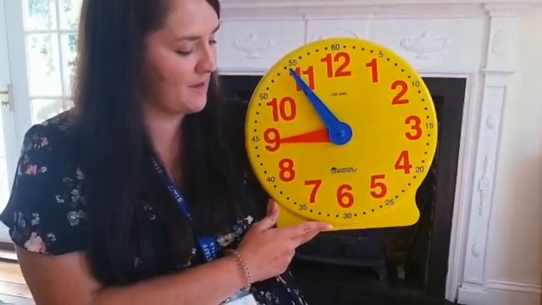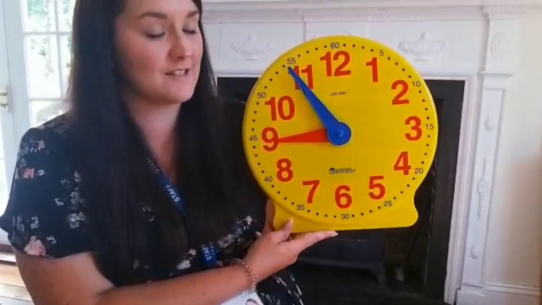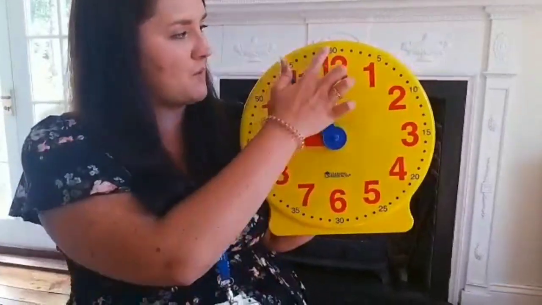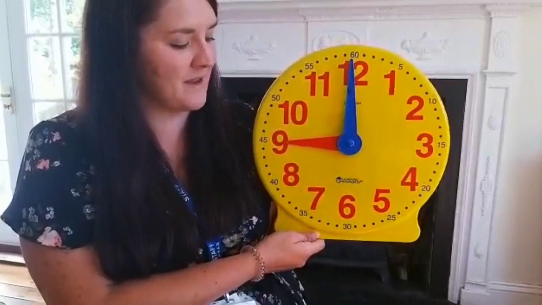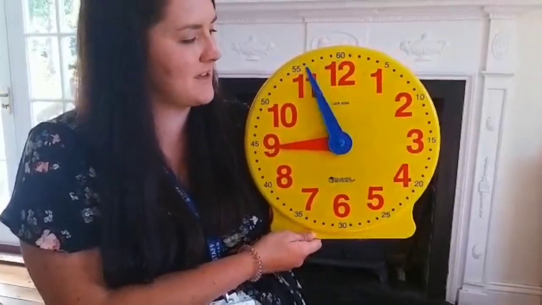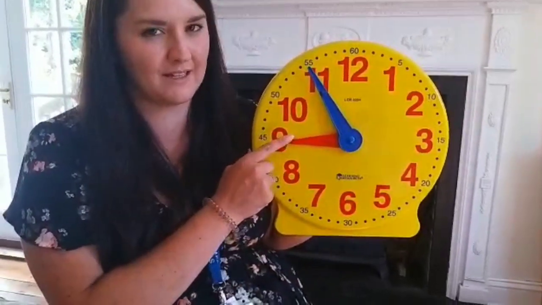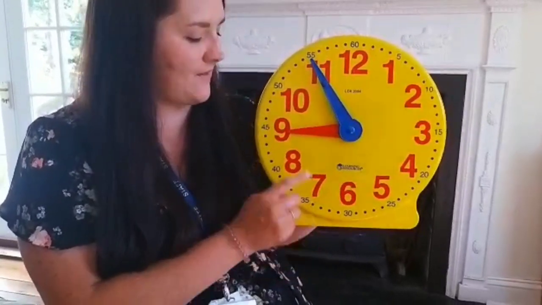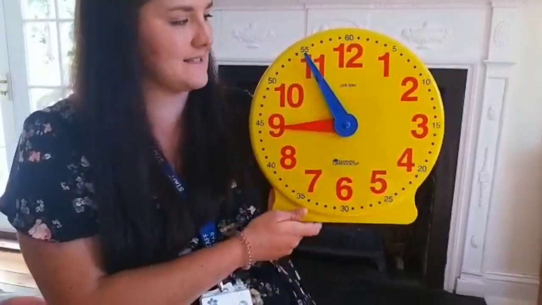Okay, so the time at the moment is 5 minutes to 9, because we've got 5 more minutes until it will be 9 o'clock. This one's a bit tricky because it looks like it could already be on the 9, so you do need to be really careful and look carefully where the hour hand is.